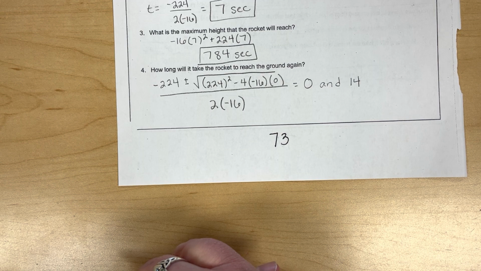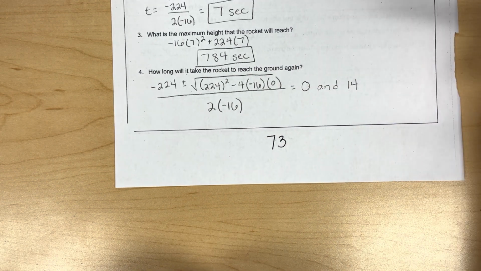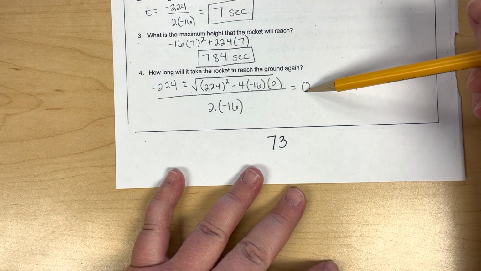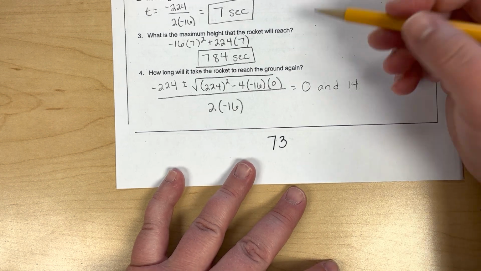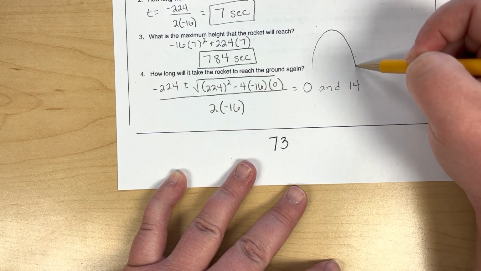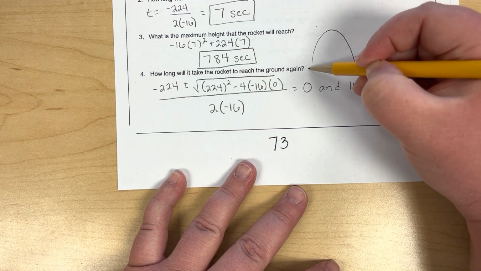So let's talk about which one makes more sense. So this is 0 seconds and 14 seconds. Now remember, this rocket started on the ground. So this 0 seconds is actually the very starting point when it's on the ground. So before anything has happened, it's on the ground. So then it's going up, up, up, and then it's going to come back down. So that means this is where the 14 seconds occurs. This is where the 0 seconds occurs.